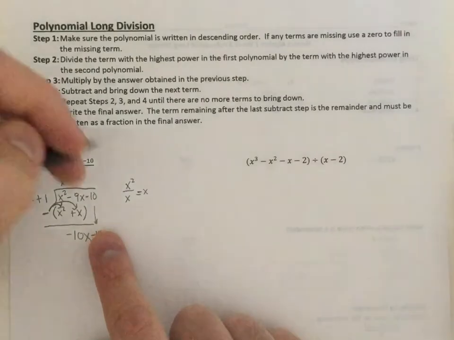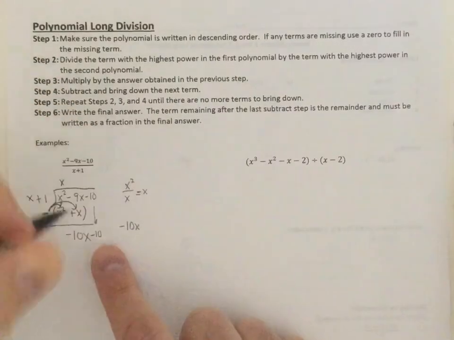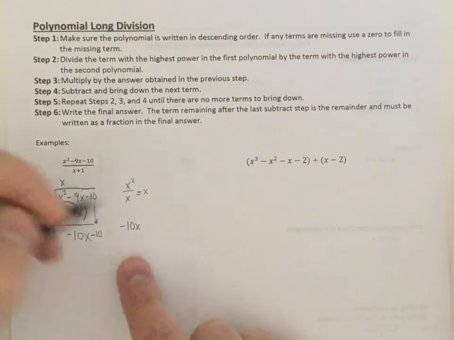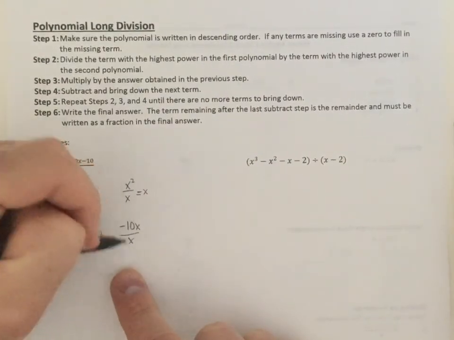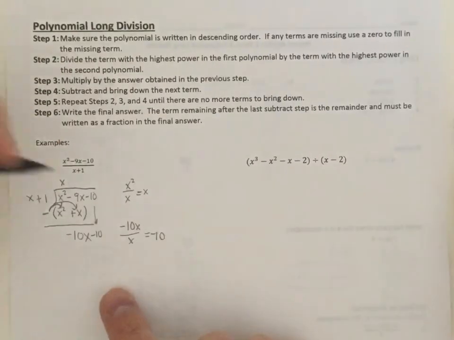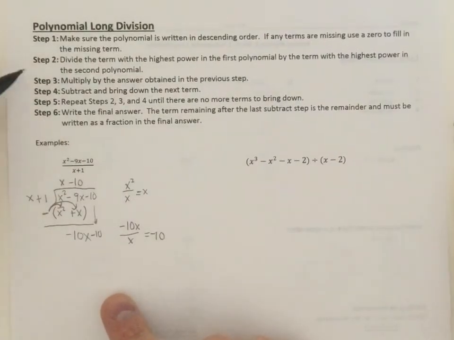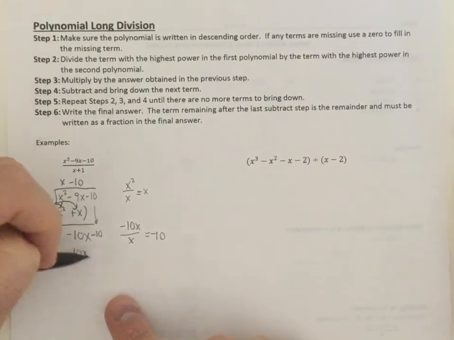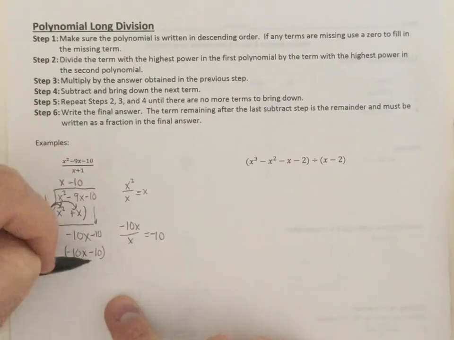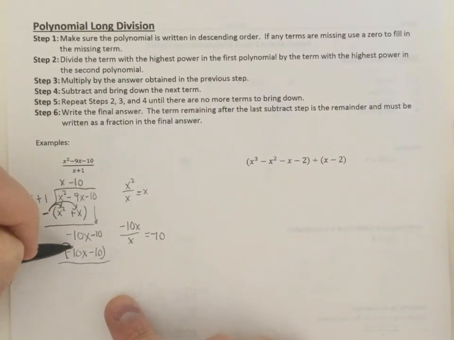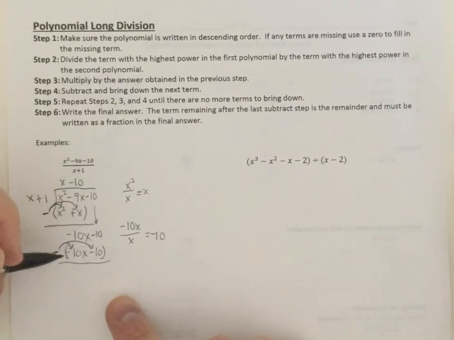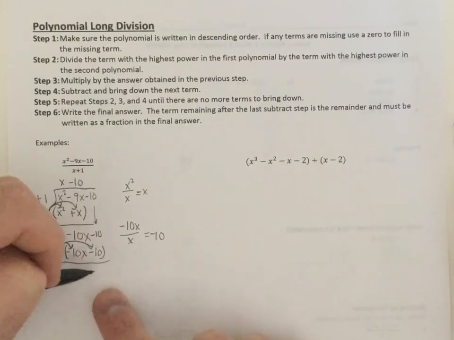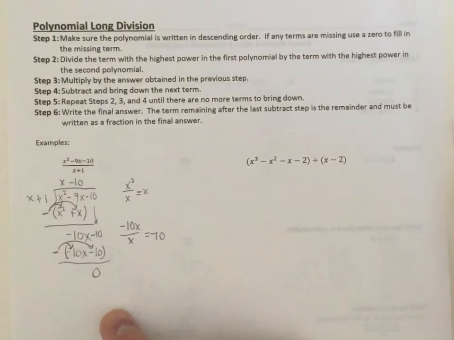So I cover up, and now I'm really looking at negative 10x because that's my highest power. And I'm dividing that by x again. So negative 10x divided by x is negative 10, and I put that up here. And then I do the multiplication again. Negative 10 times x is negative 10x. Negative 10 times 1 is negative 10. And again, I'm subtracting, so I distribute that through. So negative 10x plus 10x is 0, and negative 10 plus 10 is 0. So my remainder is 0 in this case.